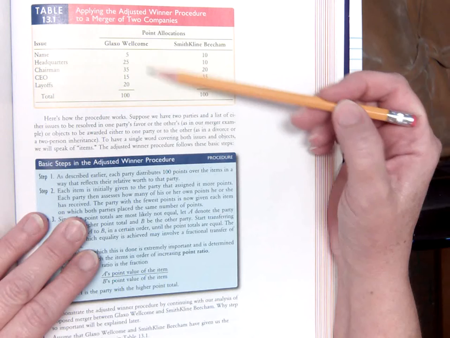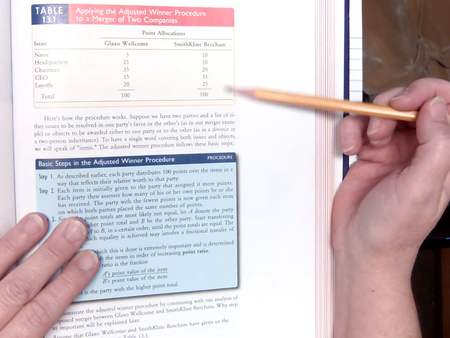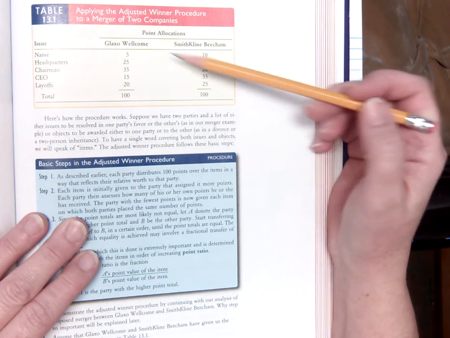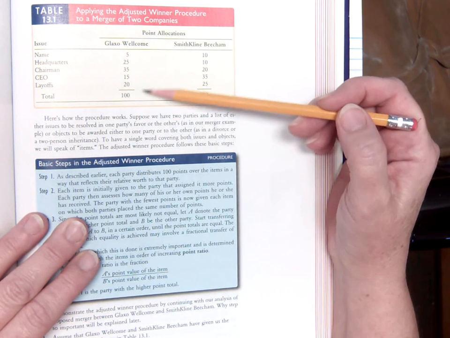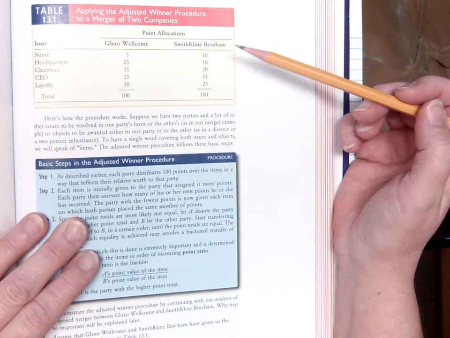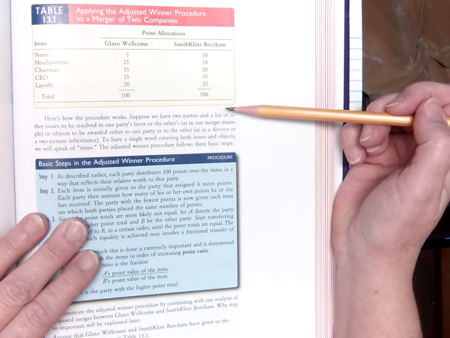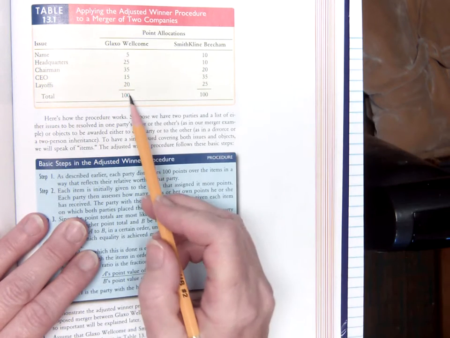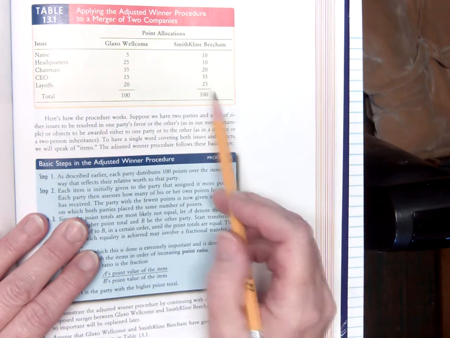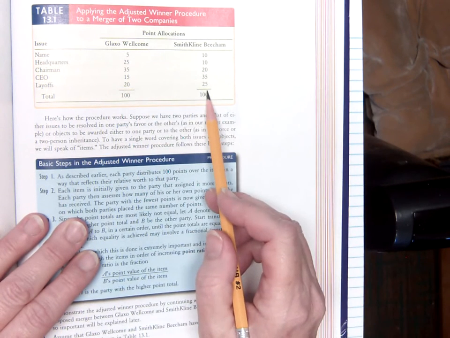This side is Glaxo's, this side is SmithKline Beecham. So they get these point allocations without the other person knowing what their point allocations are. The only thing that they have to make sure of is that their points do not go over 100.